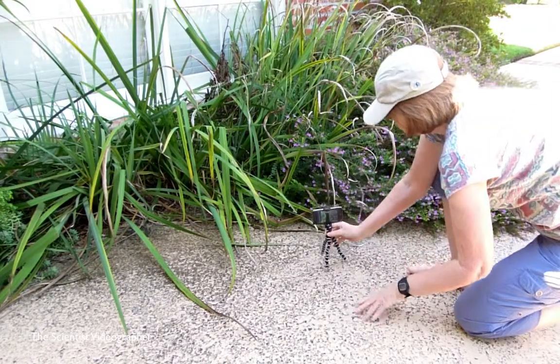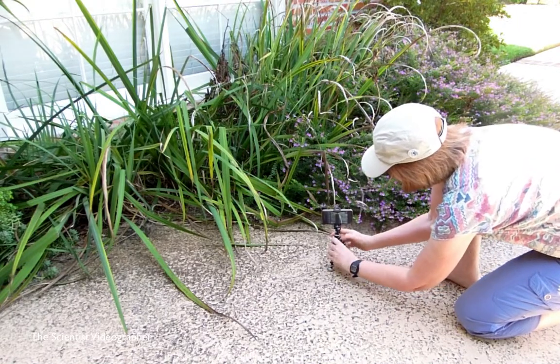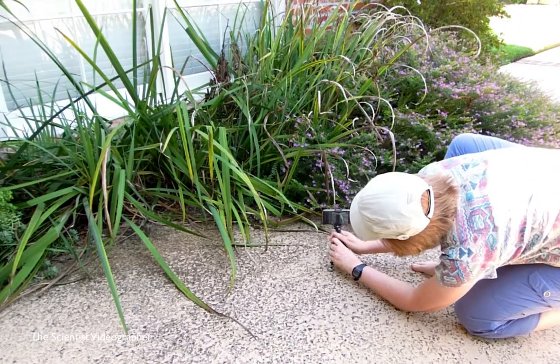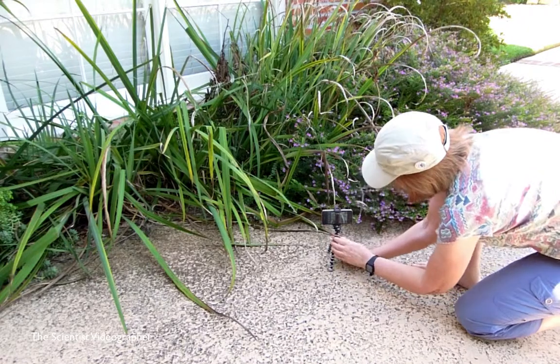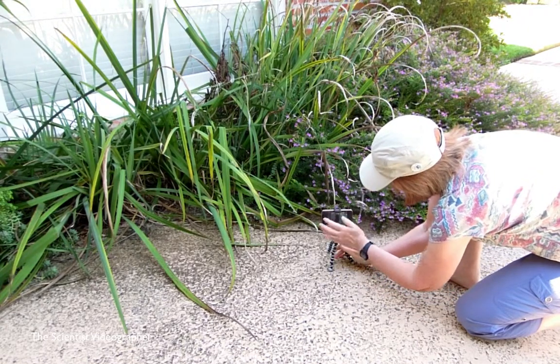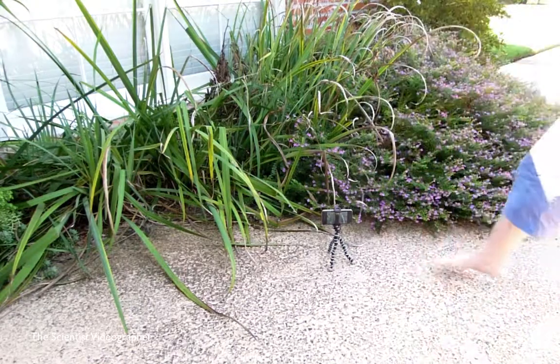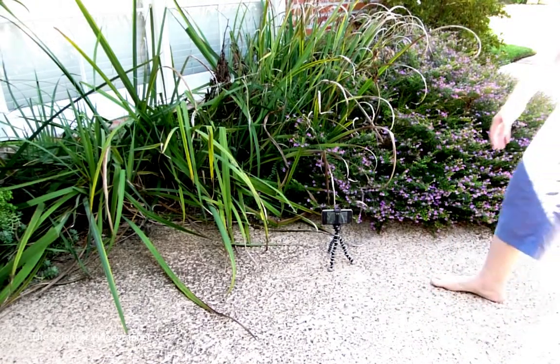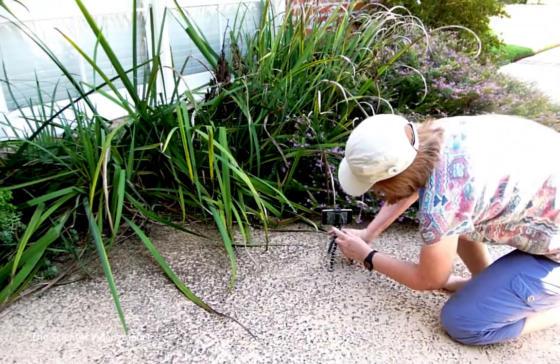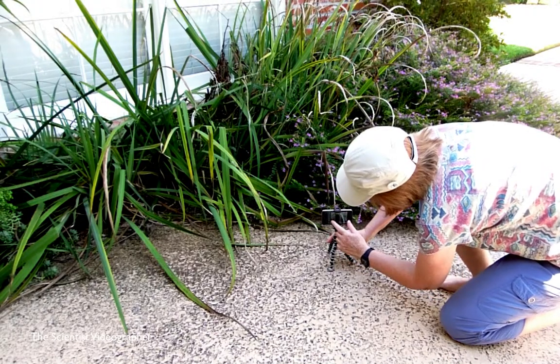And so here I am setting up my phone at ground level and starting the time-lapse capture. And I return later to stop the capture.